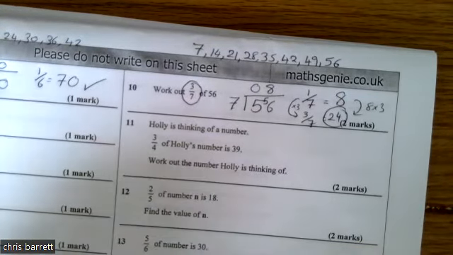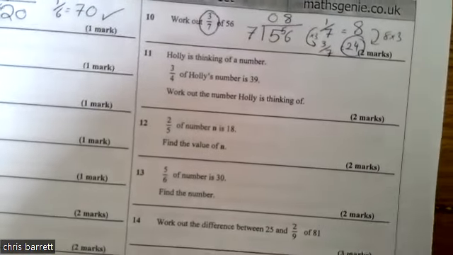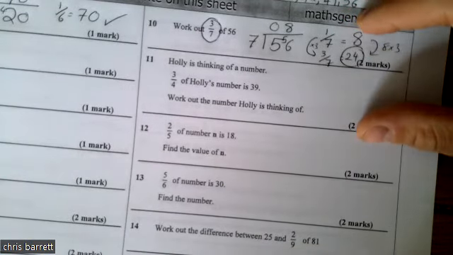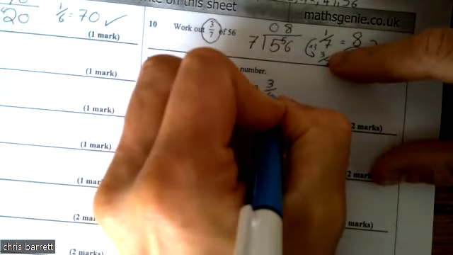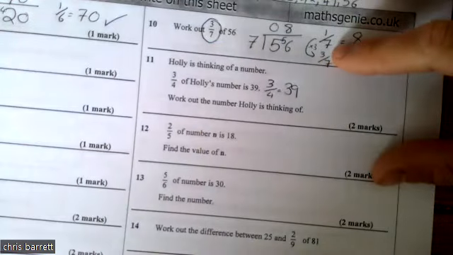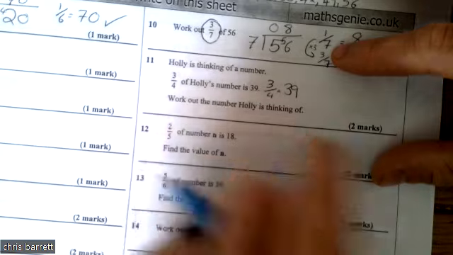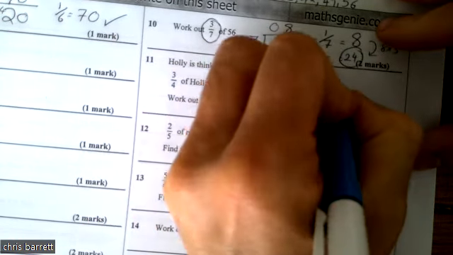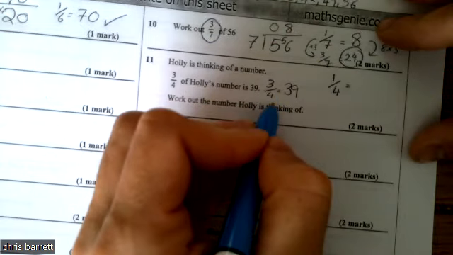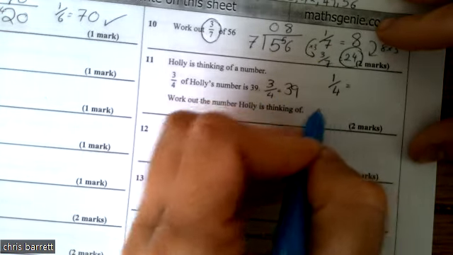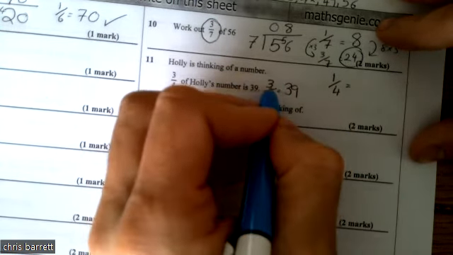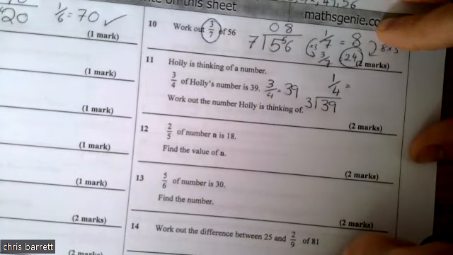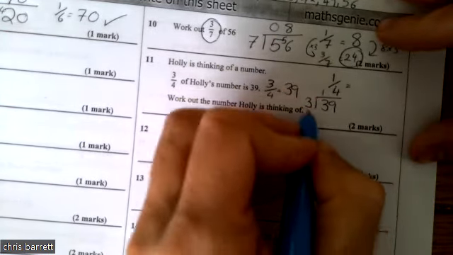Okay, if we have a look at some of these wordy type questions, we've got, so Holly is thinking of a number, 3/4 of the number is 39. So off of that, I know that 3/4 is equal to 39. Work out the number that Holly is thinking about. Okay, so if I've got that 3/4 is equal to 39, the first thing I'd be thinking about is, well, if I know that's 39, what would then 1/4 be worth? So what I can now do is I can go from 3/4 back to 1/4 by doing 39 divided by 3. So 3 goes into 9 goes there.